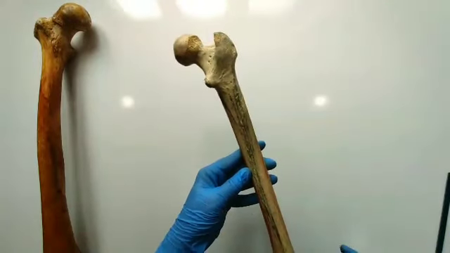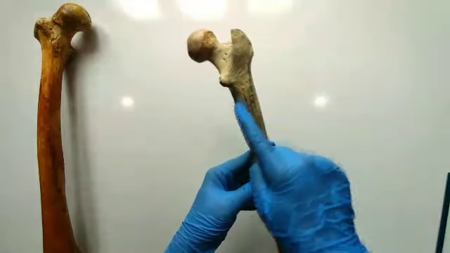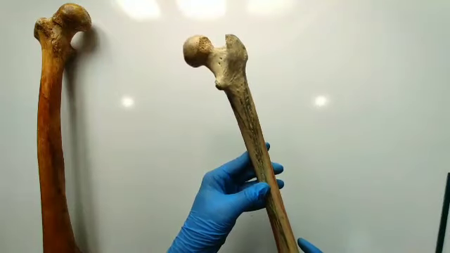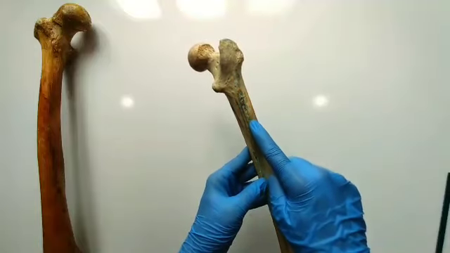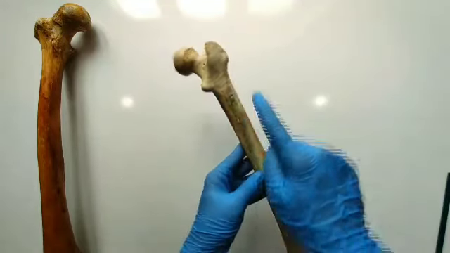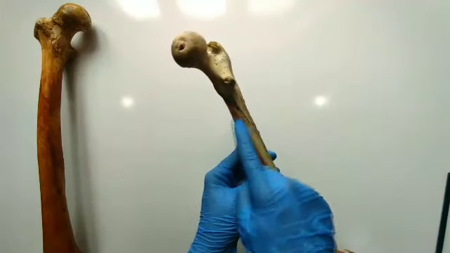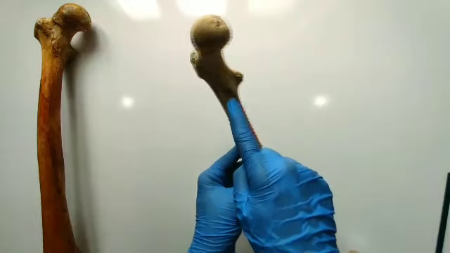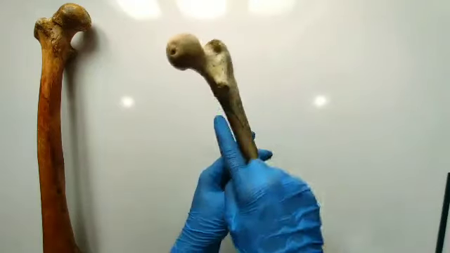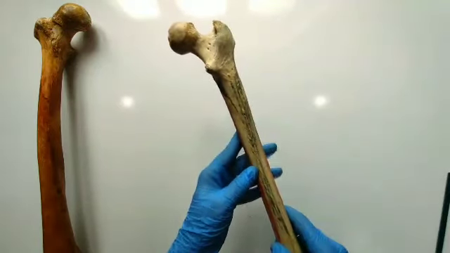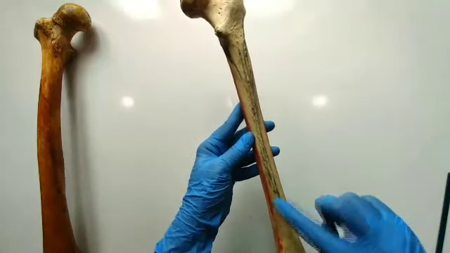Now let's see the additional surface present in the upper 1/3 part of the shaft, that is the upper posterior surface. The upper posterior surface lies between the spiral line medially and the gluteal tuberosity laterally. So here is a spiral line and here is a gluteal tuberosity, and this spiral line, as we have seen earlier, is continuous above with the intertrochanteric line, and continuous below as the medial lip of linea aspera.